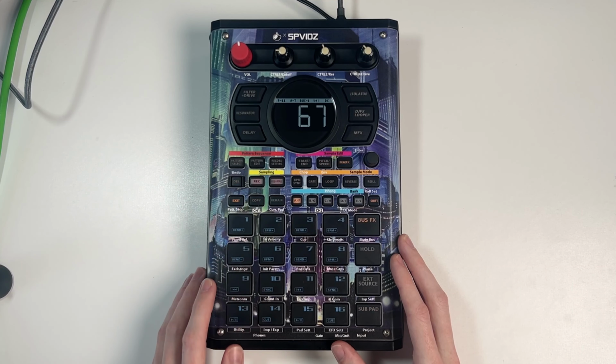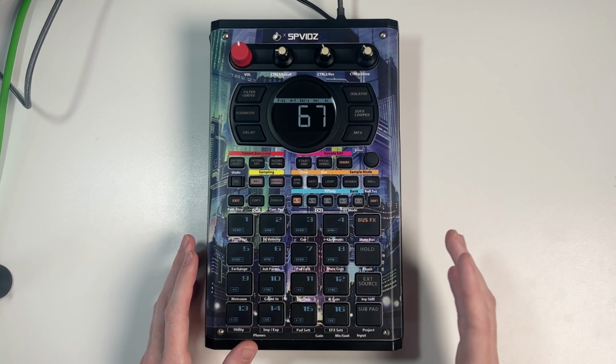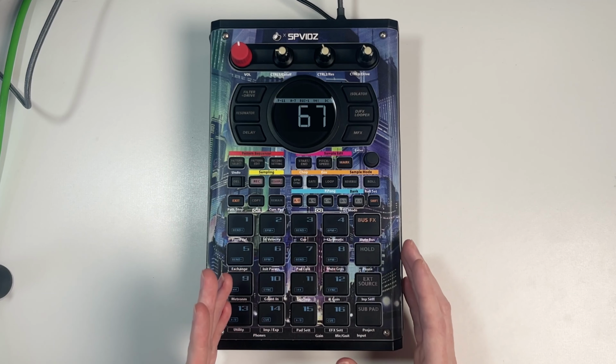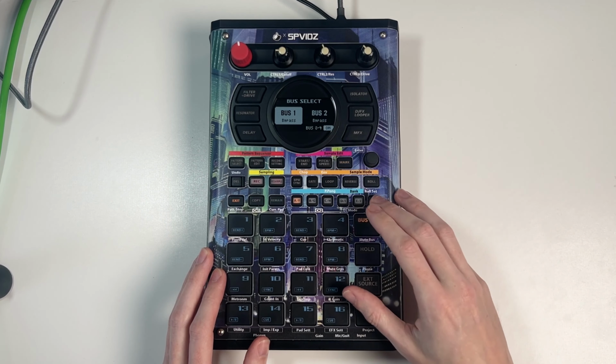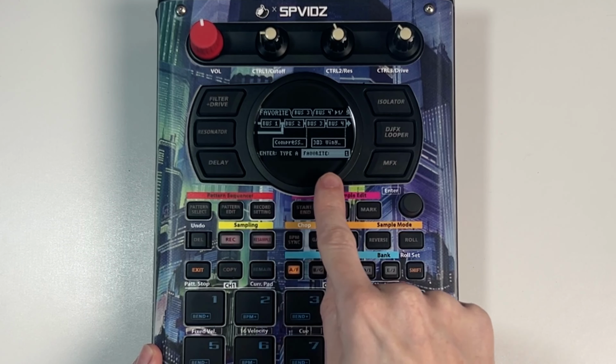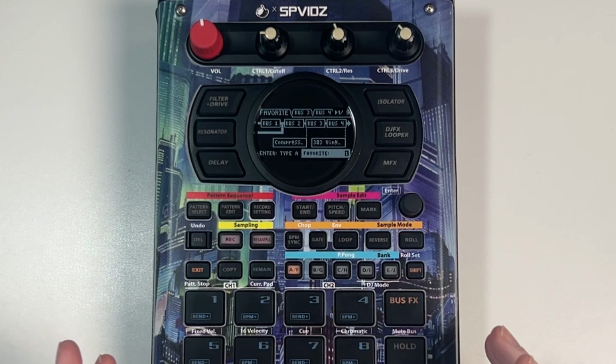Okay, number 2 is bus 3 and 4 mute. This is so useful. So say you're in the middle of making a beat, and I'll usually have bus 3 and bus 4 on because it's got my 2 compressors on. I've got compression and 303 vinyl sim where I'm using the compression as well.